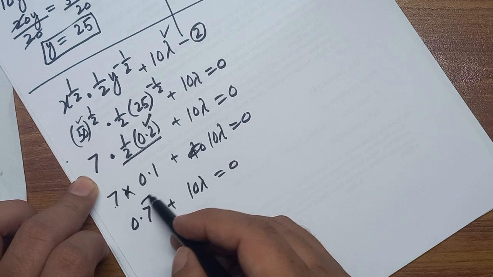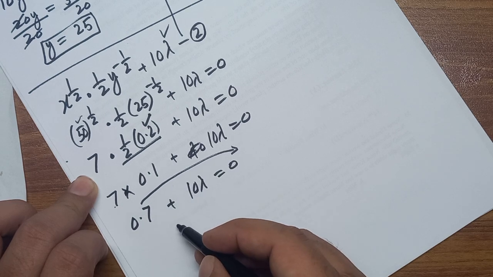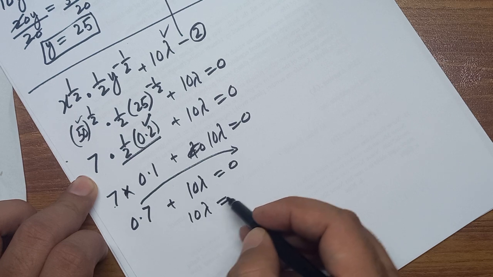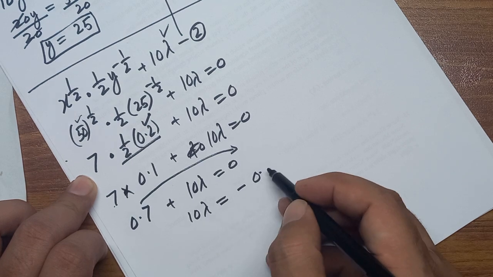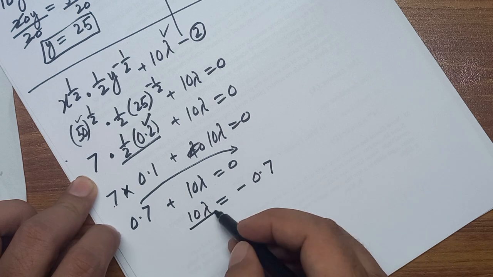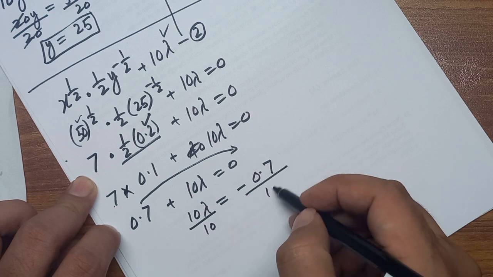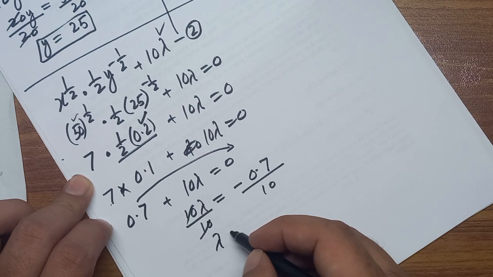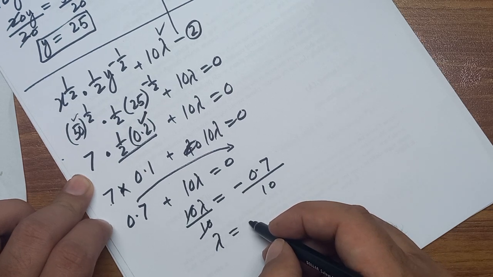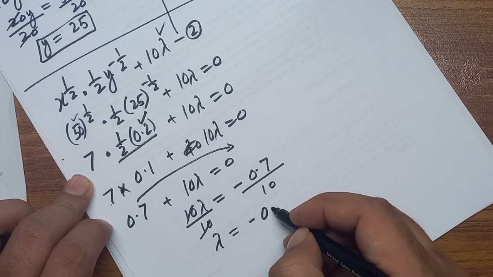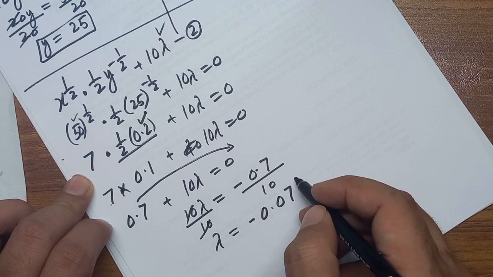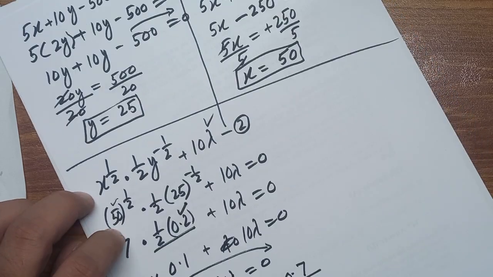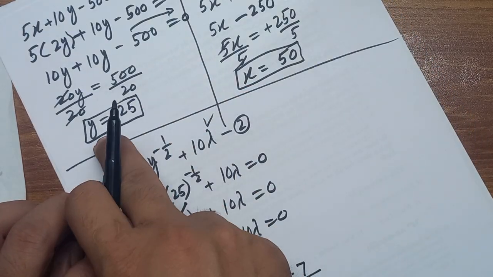Now we will shift this to the other side, so 10 lambda in its own place, so minus 0.7. Divided by 10 on both sides, this will cancel with each other, so the value of lambda is equal to minus 0.07. So we have found the value of lambda, we have found the value of x and the value of y.